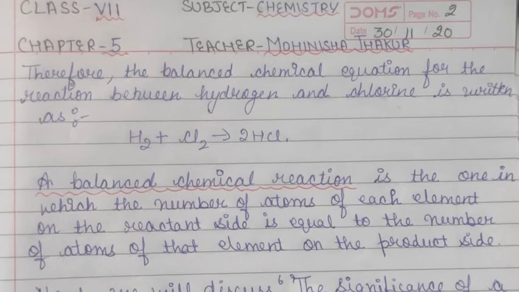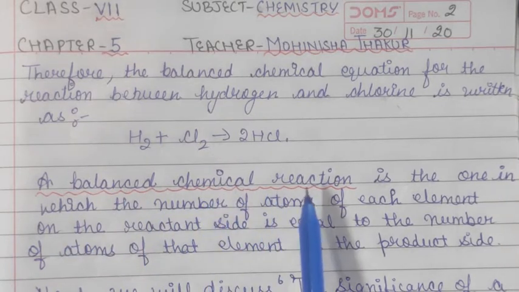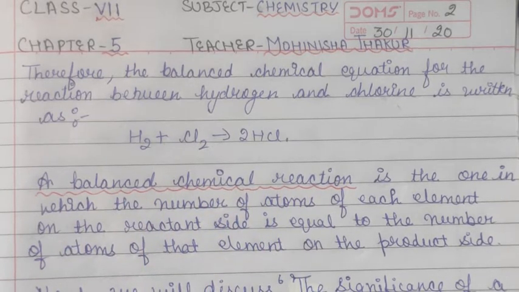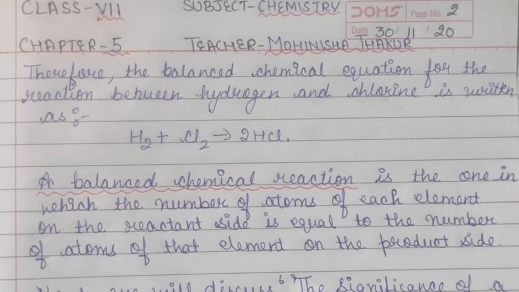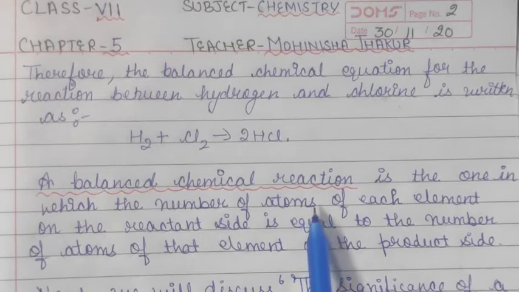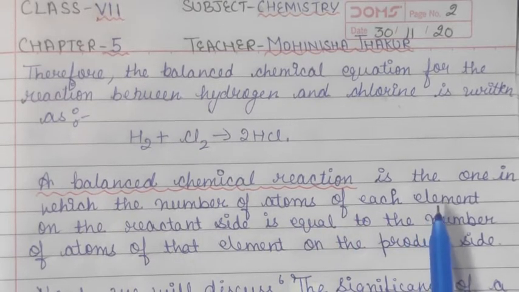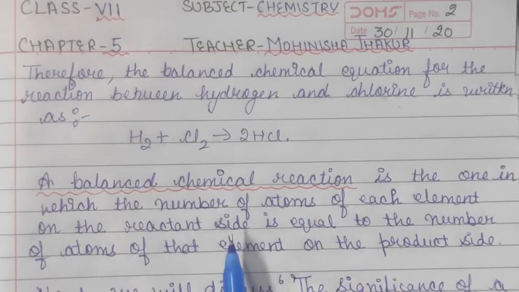Next, a balanced chemical reaction. So students, a balanced chemical reaction is the one in which the number of atoms of each element on the reactant side is equal to the number of atoms of that element on the product side.